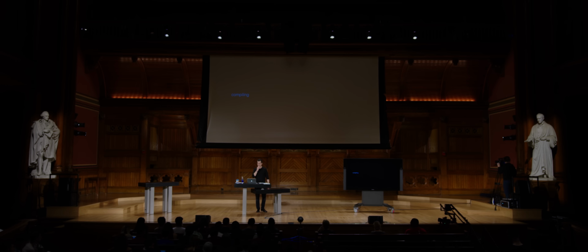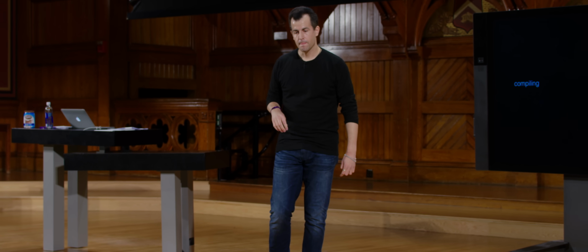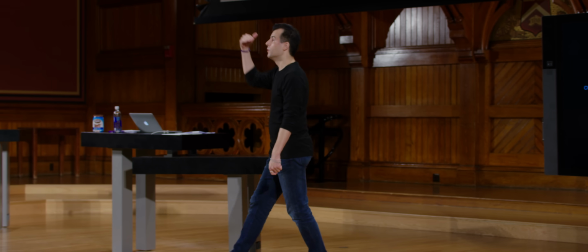Questions? It's about as low level as we'll get. Yeah? Why do you have to go through assembly code and then the machine code? Why not just go straight to machine code? Good question. Why do you have to go from one step to another, like from a source code to assembly code to machine code? You absolutely could.